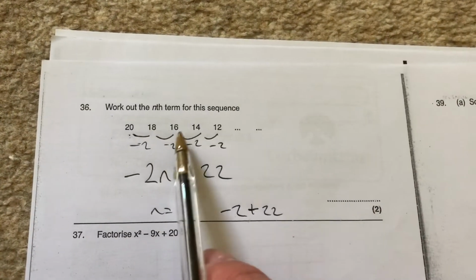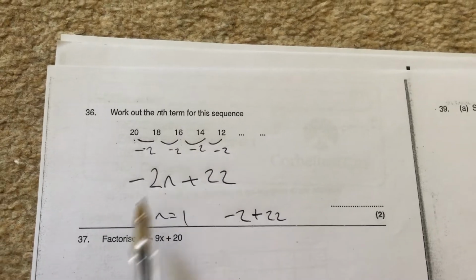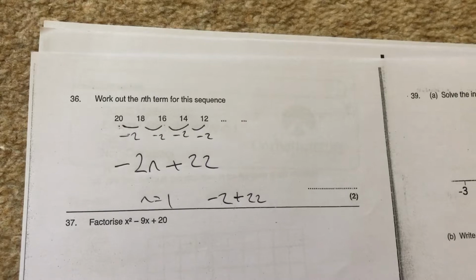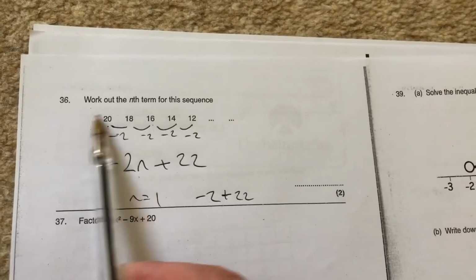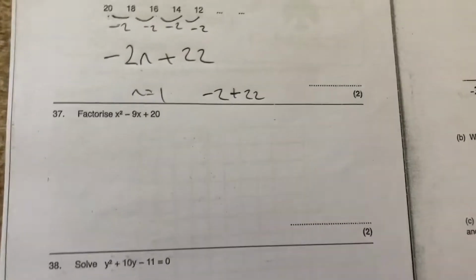Check that by saying, what's this third term? That would be minus 6 plus 22. Be 22 minus 6 is 16. Okay, and again, you can check that with any term. Add 2 there, the 0 term, which would be 22. Okay, so it's moving on.